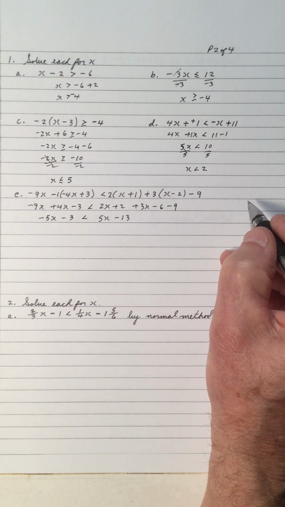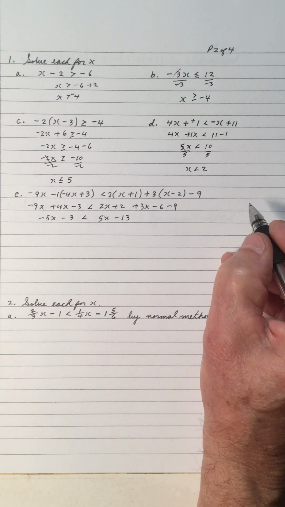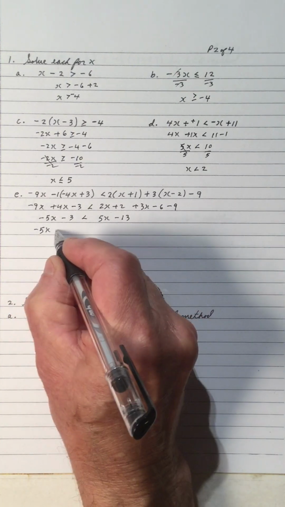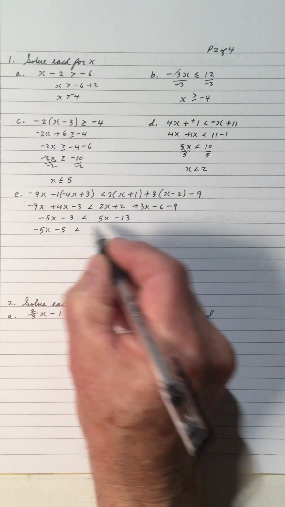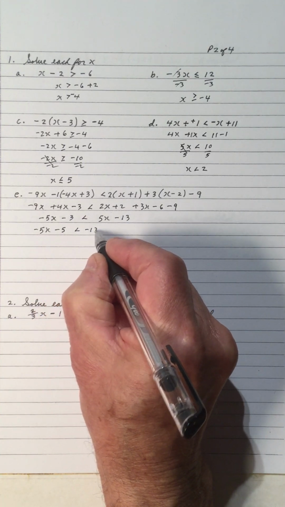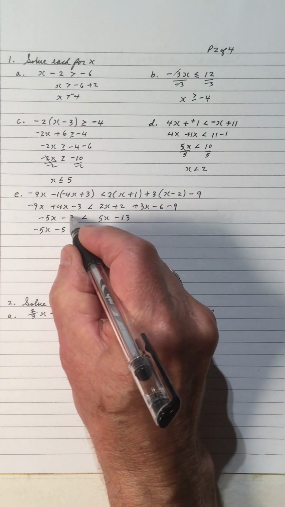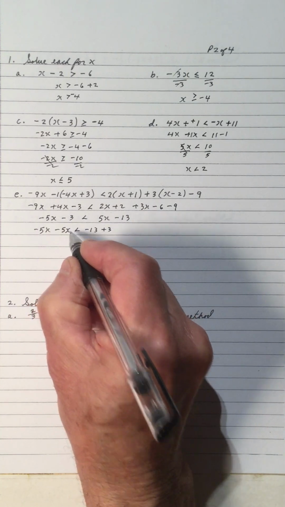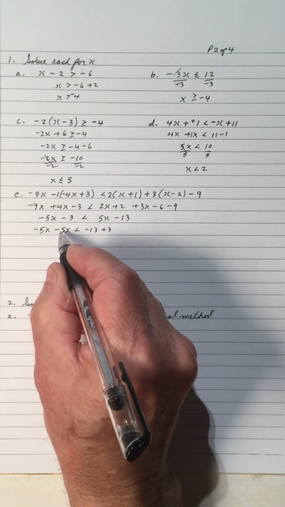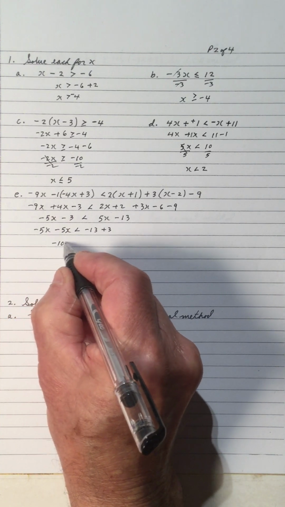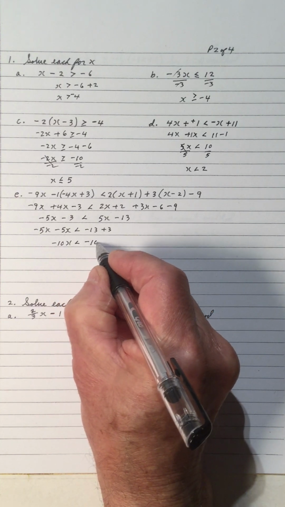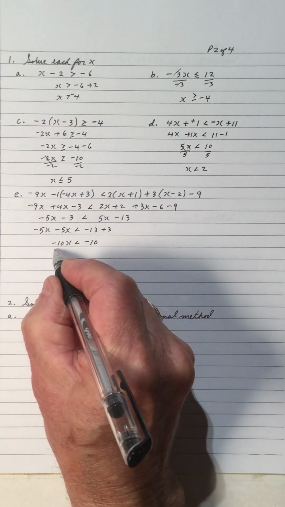Now we'll transpose x's to the left and numbers to the right. So negative 5x, bring this x over to make it negative 5x, less than negative 13. Bring this negative 3 over to the right, make it a plus 3. Oh, that's an x there. So negative 5x subtract 5x is negative 10x, less than negative 10. Negative 13 plus 3 is negative 10.